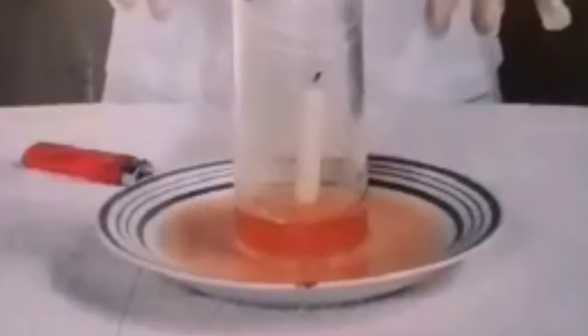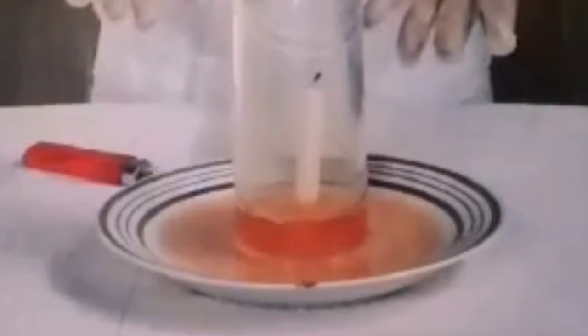We see how Charles' law is presented in this experiment, because as we said before, Charles' law explained that as a gas is heated up, it would expand, which explained the bubbles escaping the glass cup. And as a gas is cooled down, it would contract, which explained the rise of the water level inside the cup.